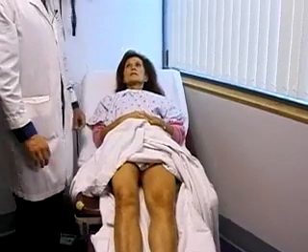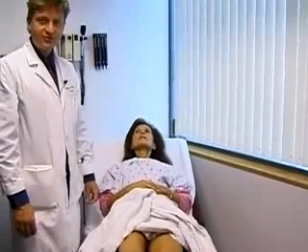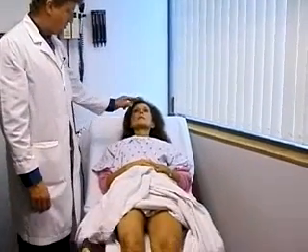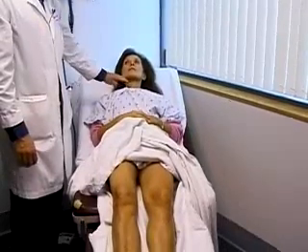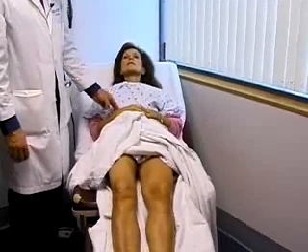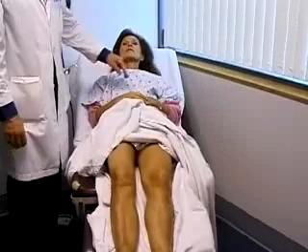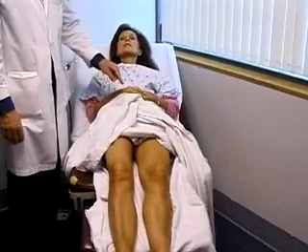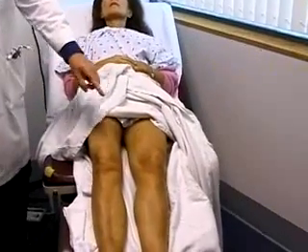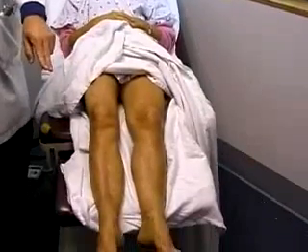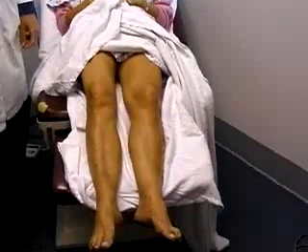So remember, there are 17 pulses that you should feel on the vascular physical exam. 2 superficial temporal, 2 carotid, 2 radial, 2 brachial, 1 aortic, 2 femoral, 2 popliteal, 2 dorsalis pedis, and 2 posterior tibial.